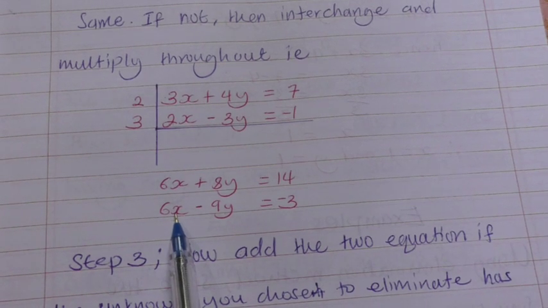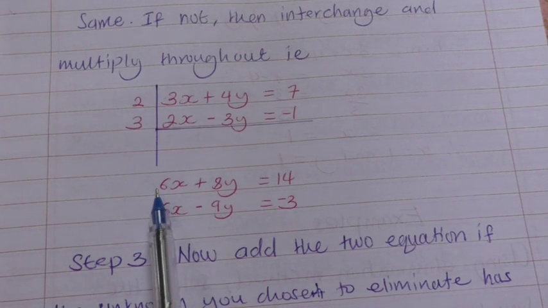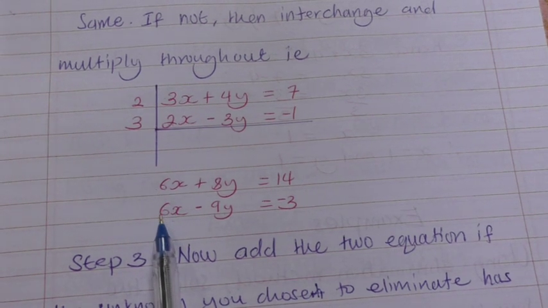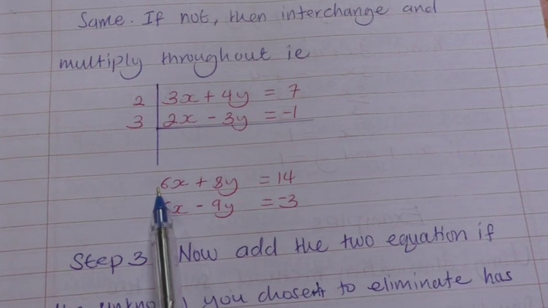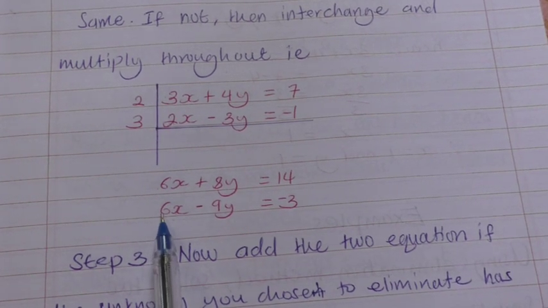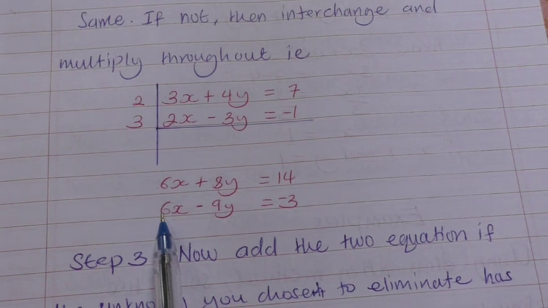Or if they were of different signs, assuming this was negative, this is positive, we could simply add. So negative 6x plus positive 6x could also give us a 0, hence eliminating x.